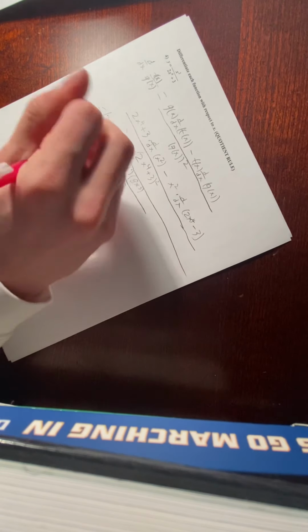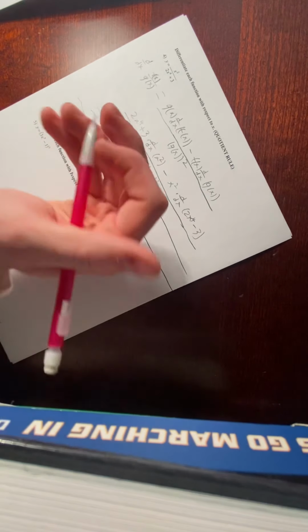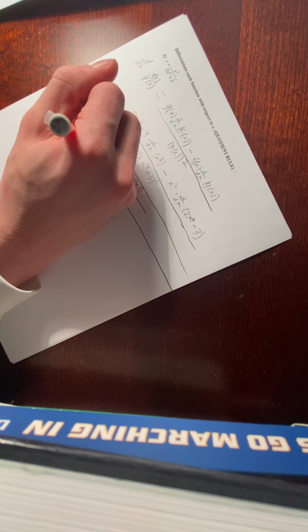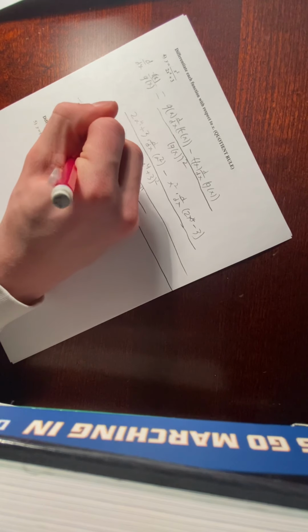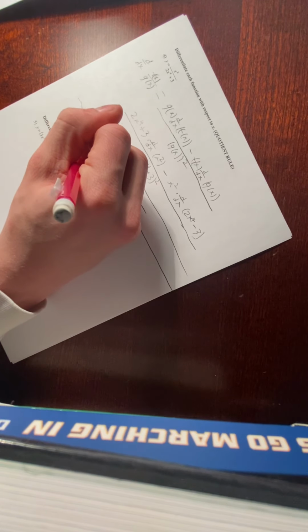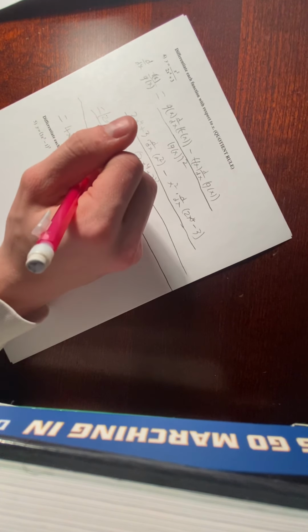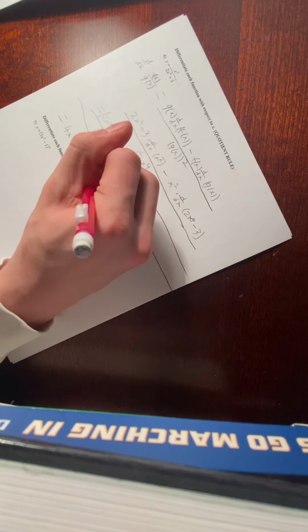So we're going to have to FOIL that. So then when we multiply the top together, we would get 4x to the fifth plus 6x minus 8x to the fifth.